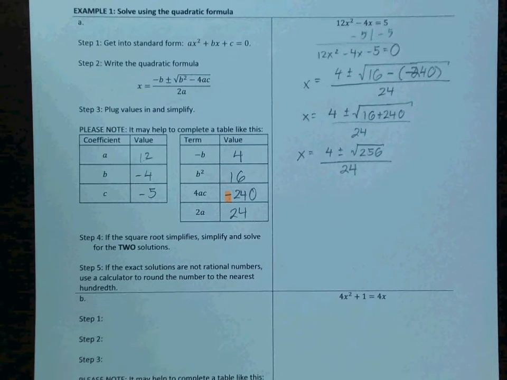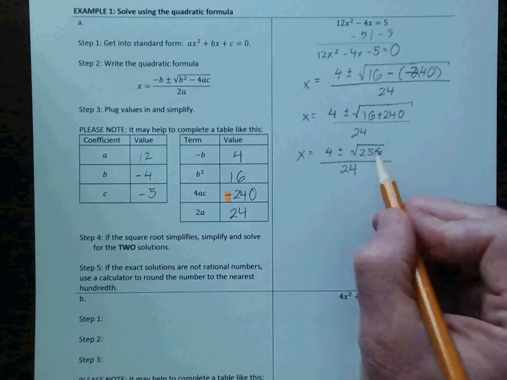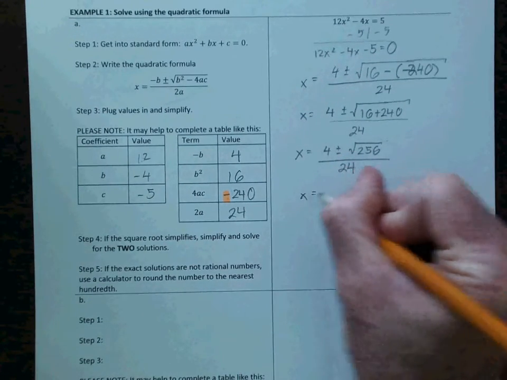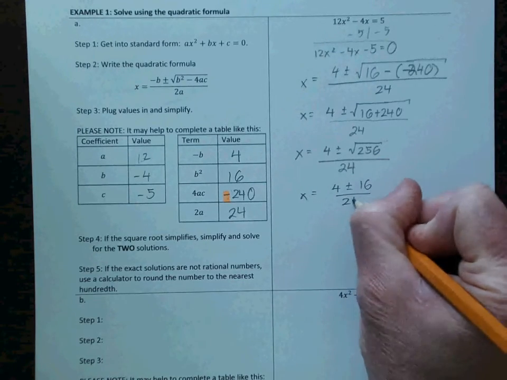Now, on this day, our square roots will simplify. 256 is a perfect square, so the square root will simplify to an integer. So this becomes x is equal to 4 plus or minus 16 all over 24.